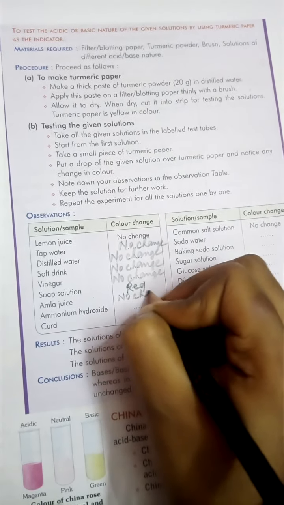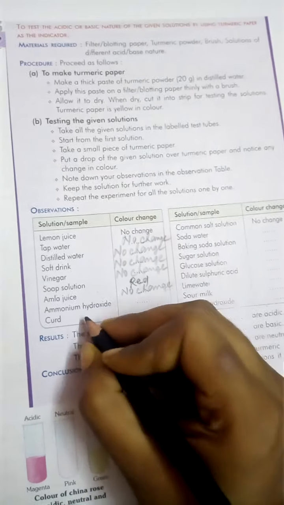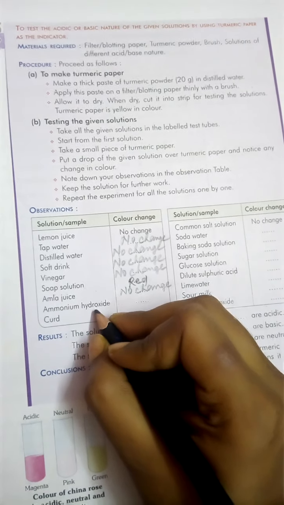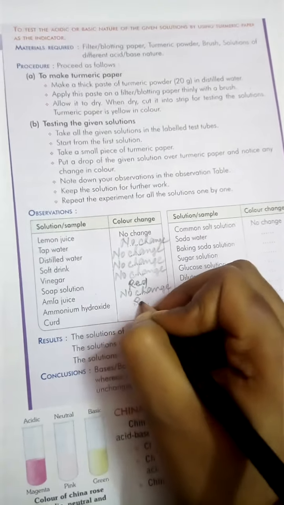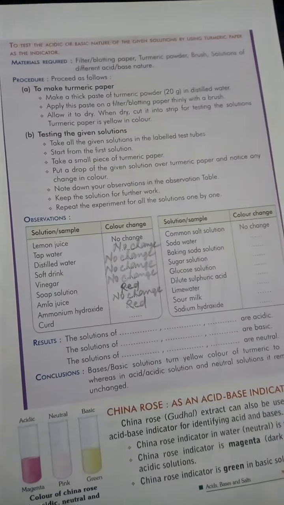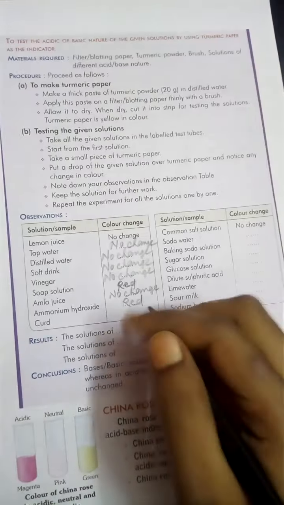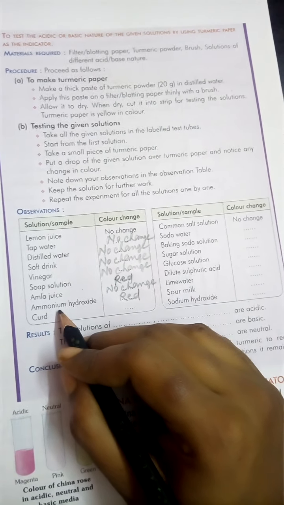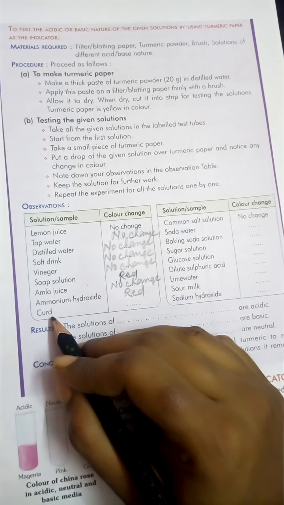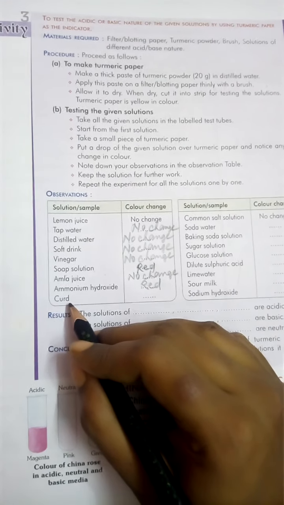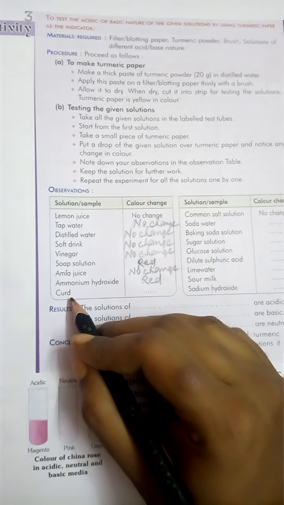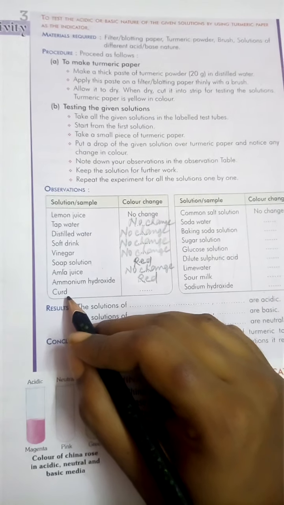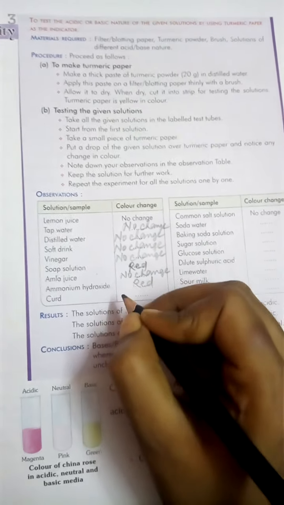Ammonium hydroxide is a basic solution, so it also becomes red. Curd is sour in taste, so it is acidic. So when turmeric paper comes in contact with curd, no change will be there.